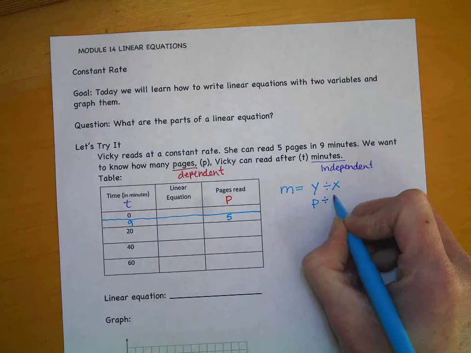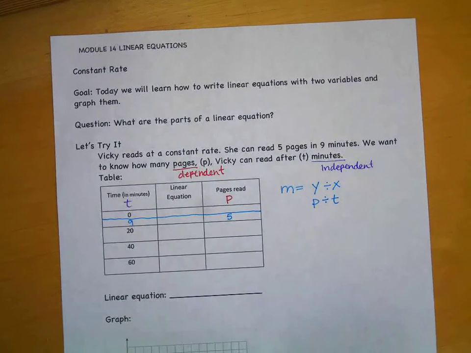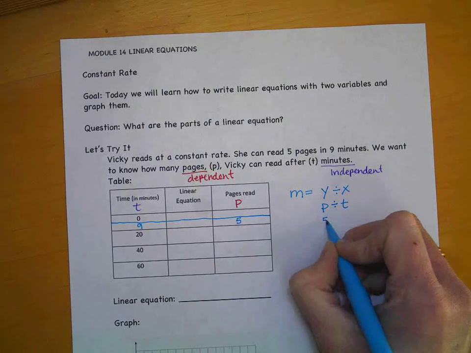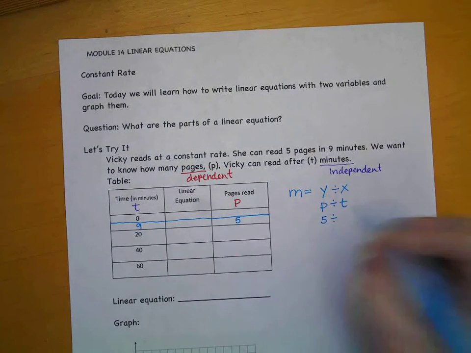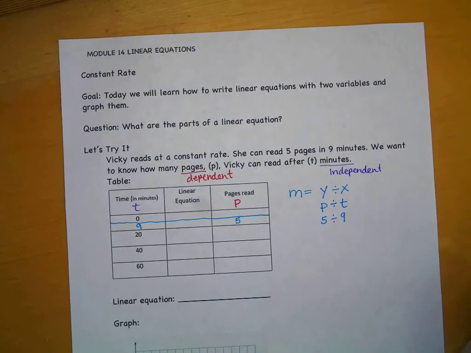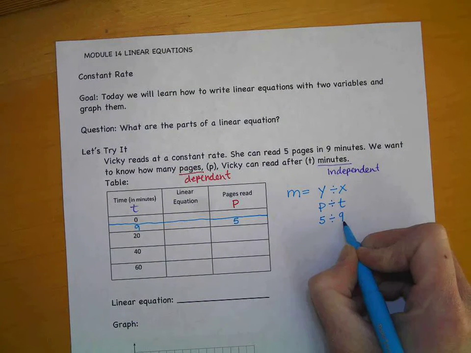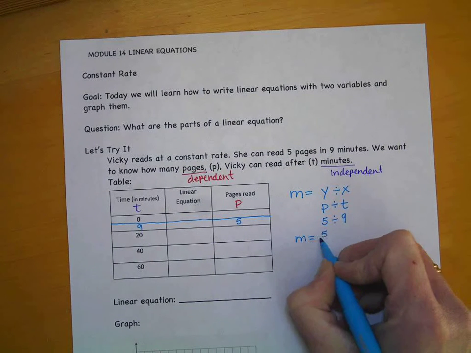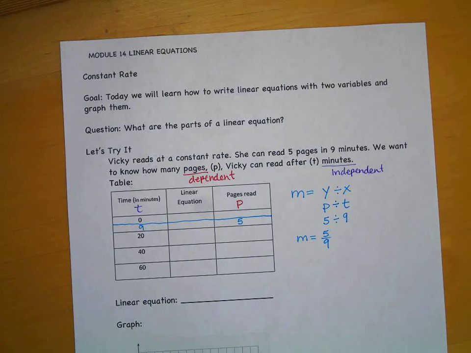So we're going to take the p divided by the t. We know that the p is 5, and the t that it took was 9. So we're going to say 5 divided by 9. So m in this instance is 5 divided by 9. That's our unit rate.